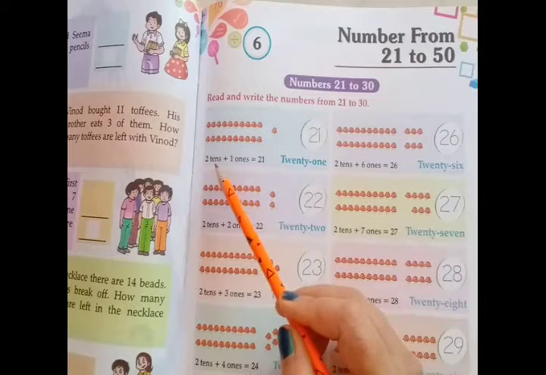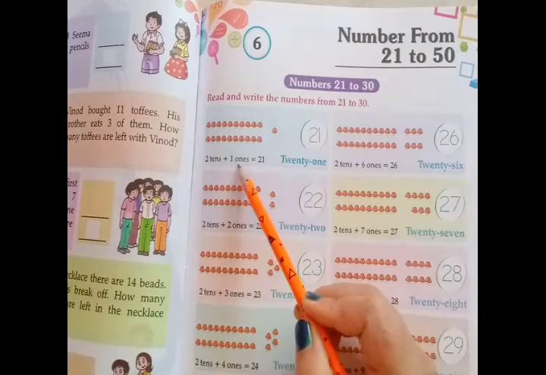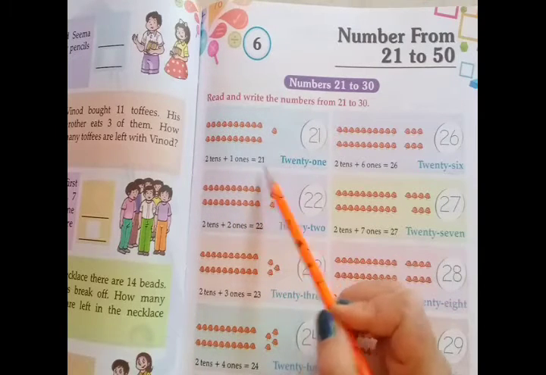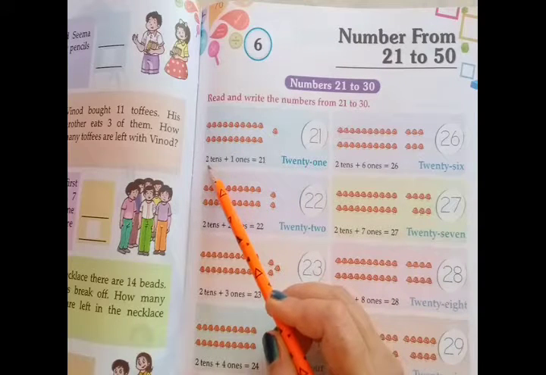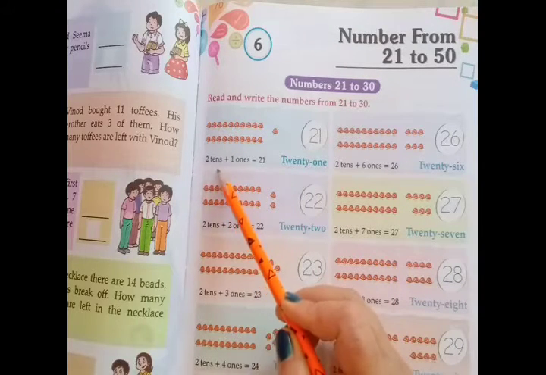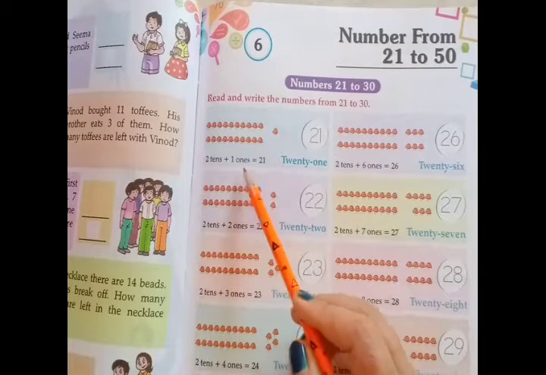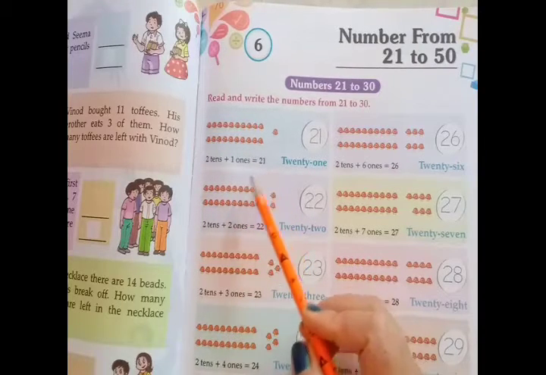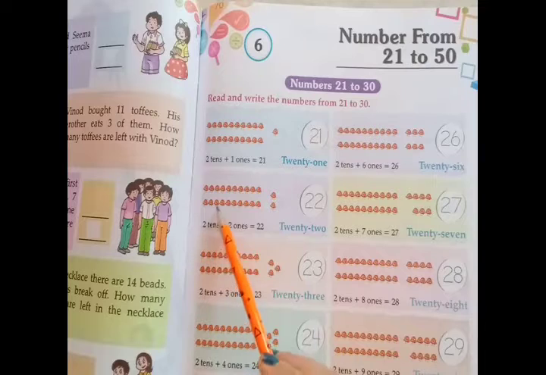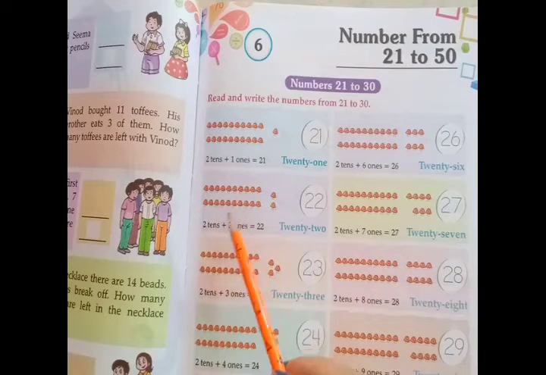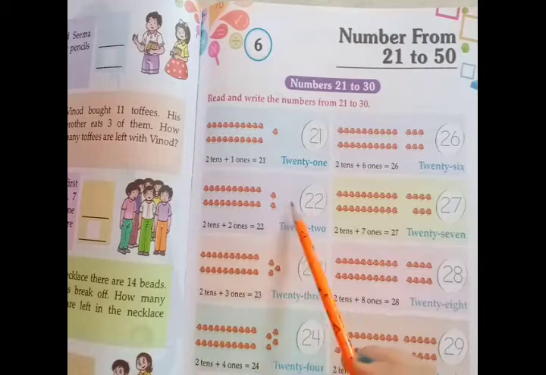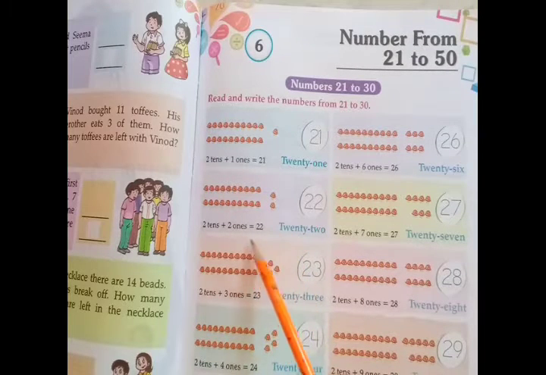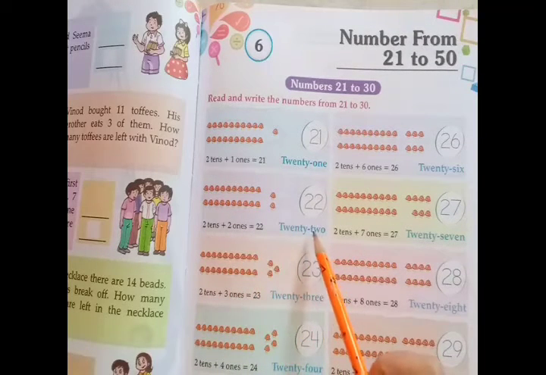Let's see, 2 tens plus 1 is equal to 21. 2 tens means 20, because 1 ten means 10 and 2 tens means 20, plus 1 makes 21. Next, see here, 2 tens means 20, plus 2 more makes 22.